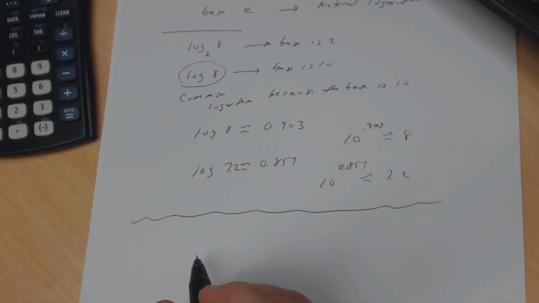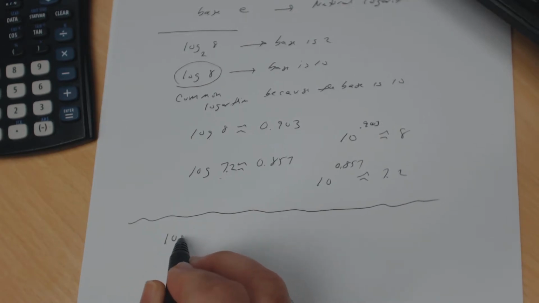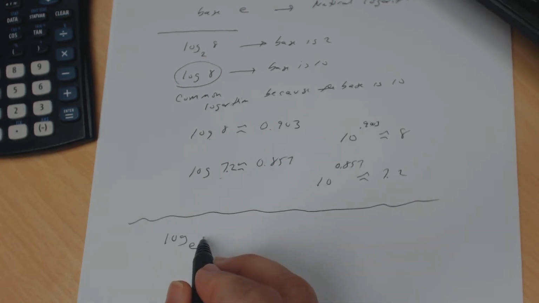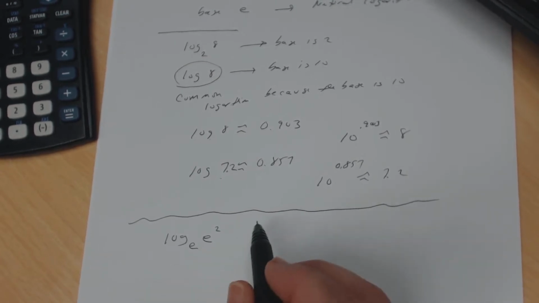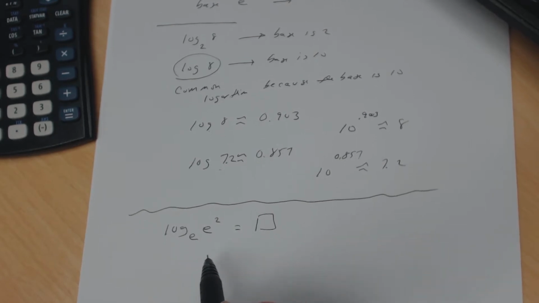Let's suppose I want you to tell me what the log base E of, let's say, E squared is. Log base E of E squared. Okay? So remember what you did was you changed this to an exponential equation.